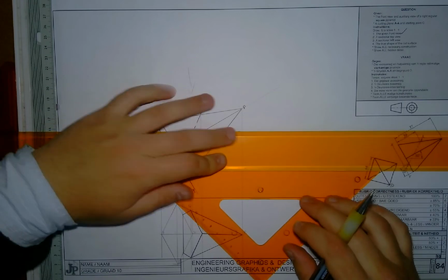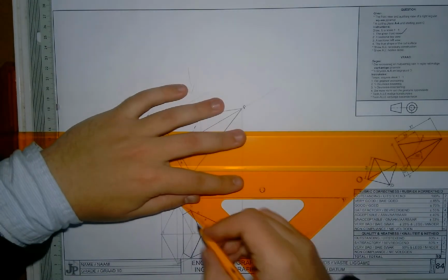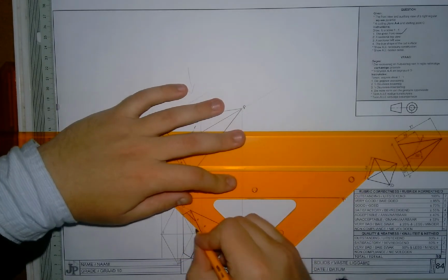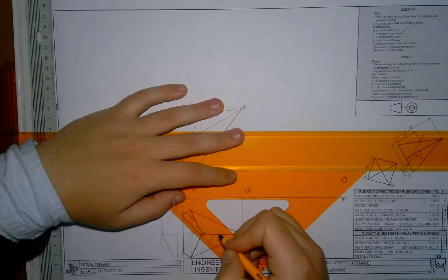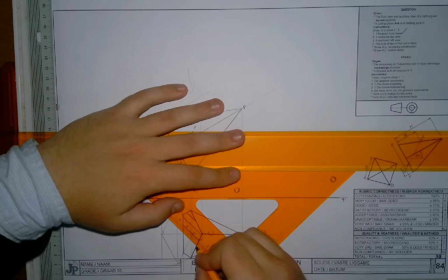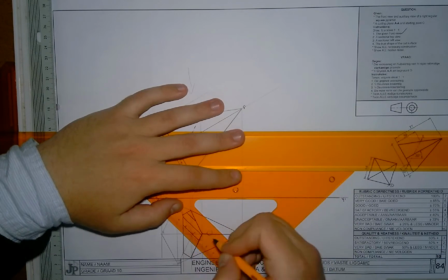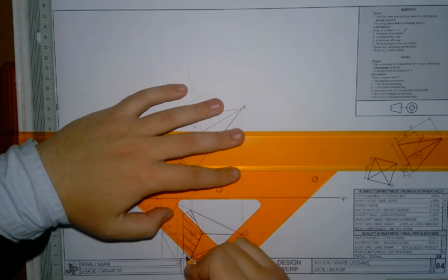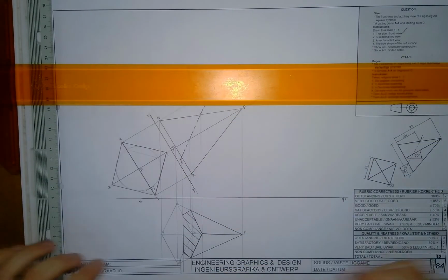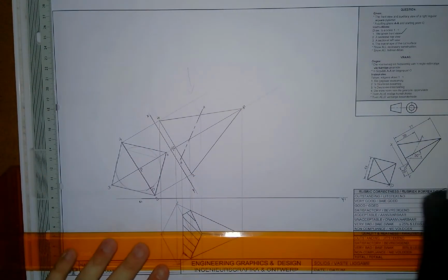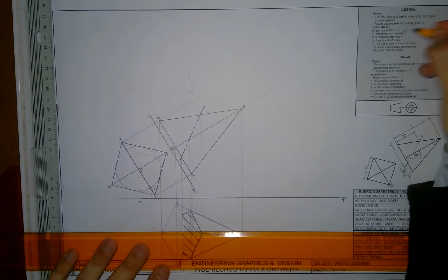So inside this part here, okay, then that view is done. My top view is done. So what do I do when something's done? Take it off. Sectional top view, done.